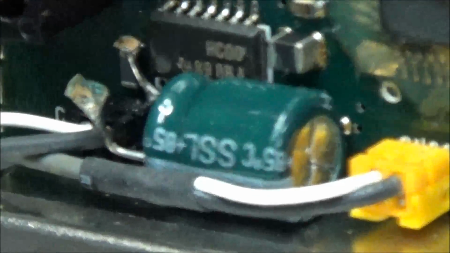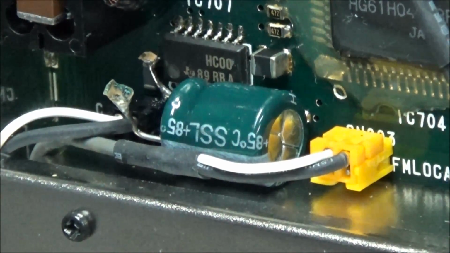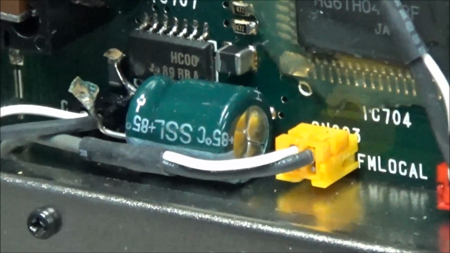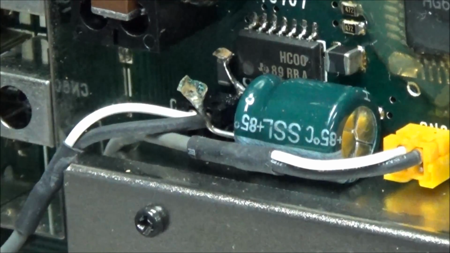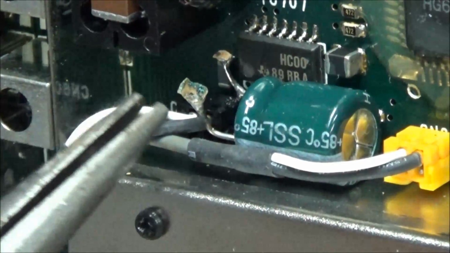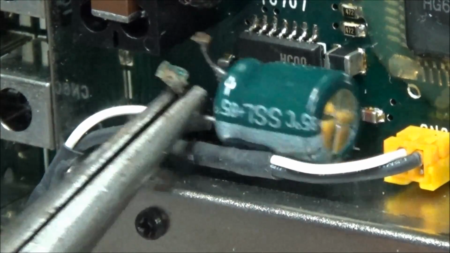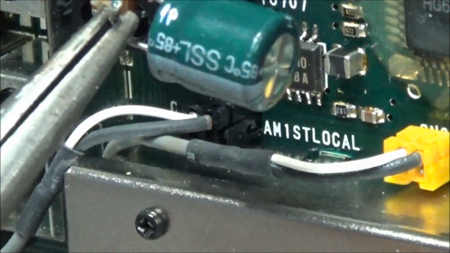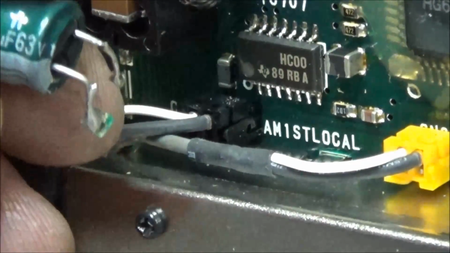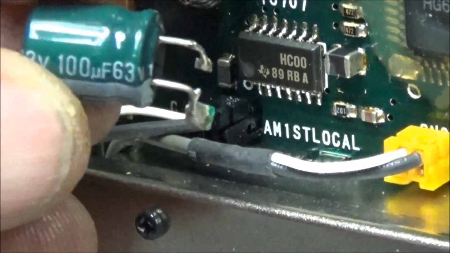Does something there look a little strange to you? It does to me. It just looks like that's a capacitor there out of place. And if you can see right here, we can see the lead sticking up. And there it is. 100 microfarads at 63 volts.